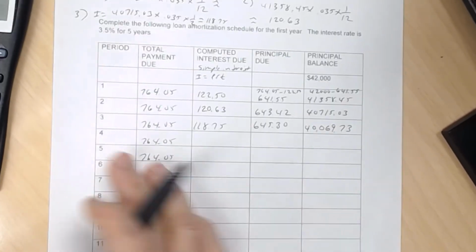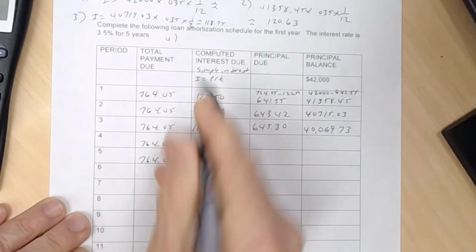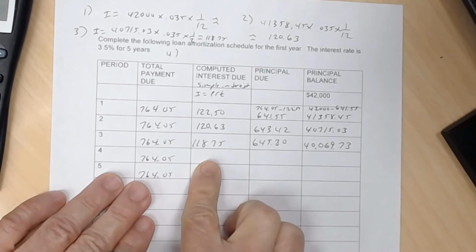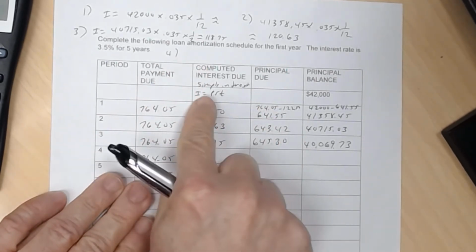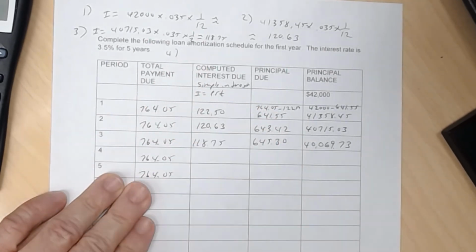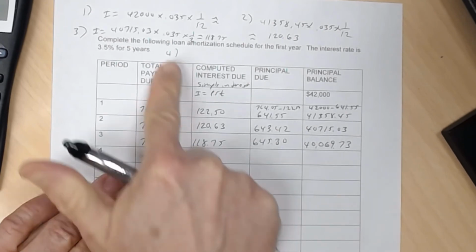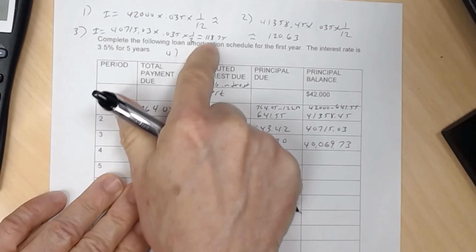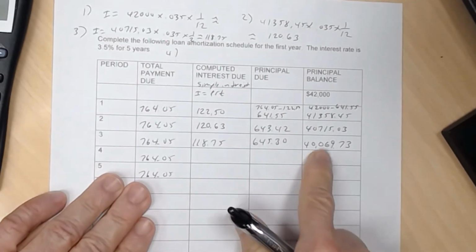All right, so month 4. Let's talk about month 4. How do I figure out the interest for month 4? So remember, interest is principal times rate times time. But what's the principal this time? Remember, the principal is the only thing that changes each time. The rate stays the same, the time stays the same. So that's your new principal.